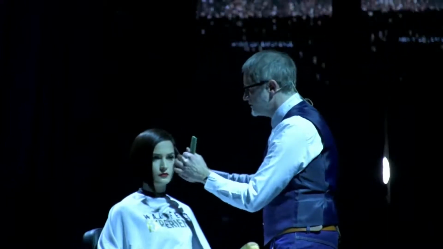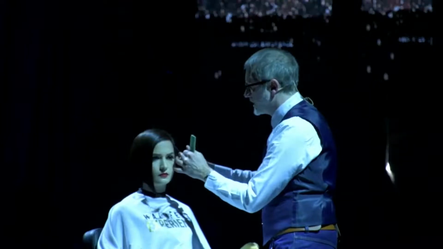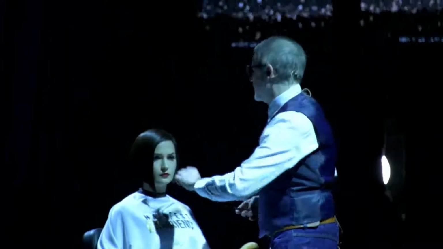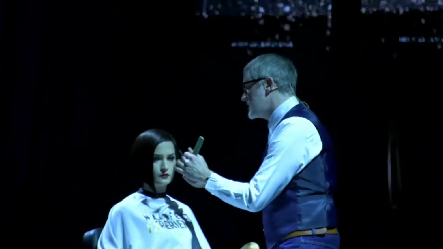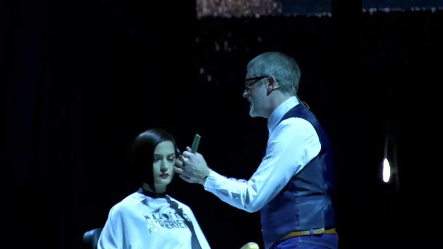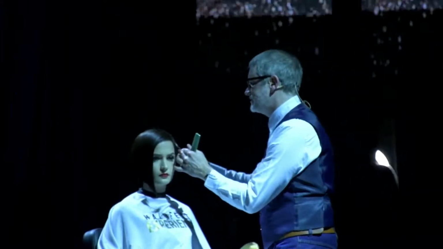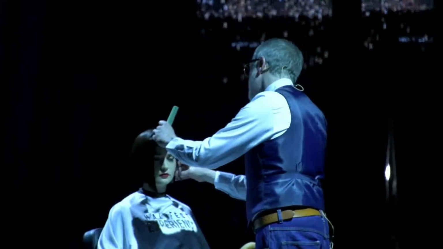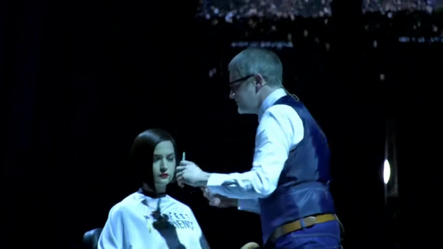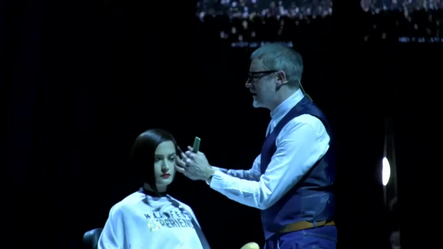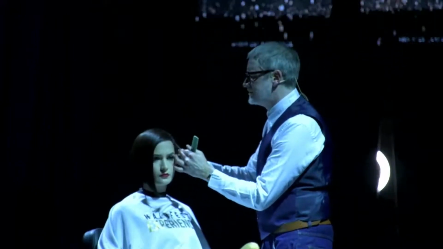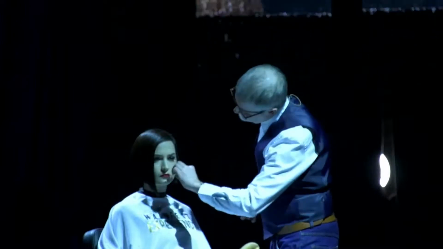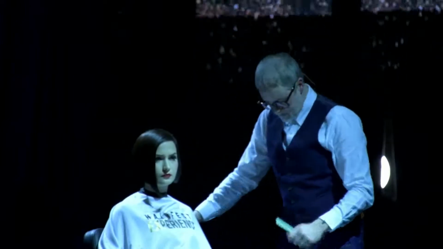And then after about 10 years of working for them, I decided that hairdressing isn't as complicated as it's made out to be.